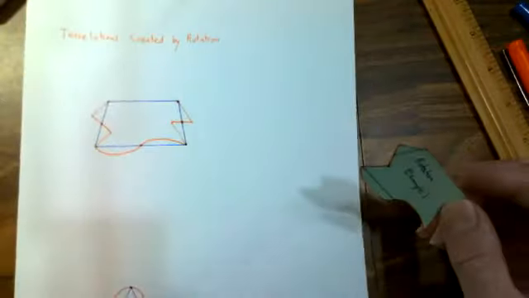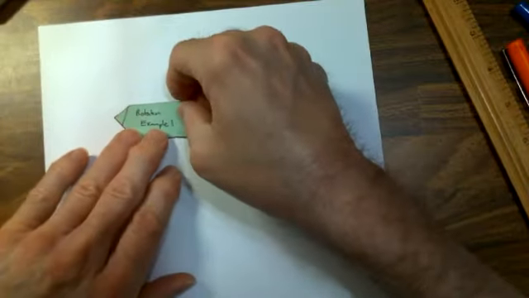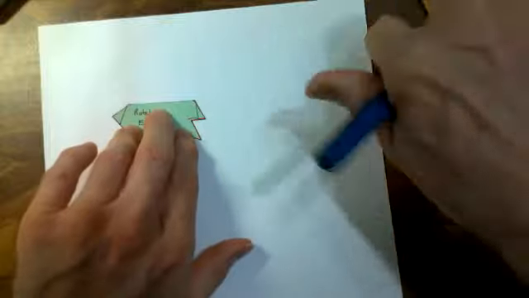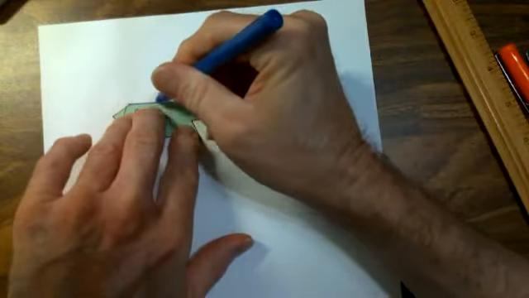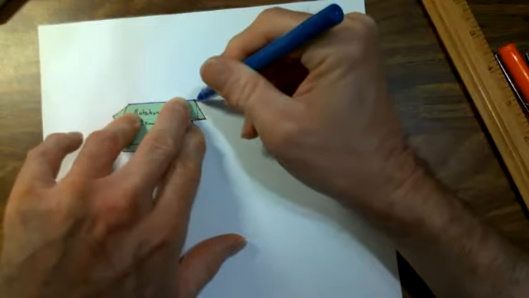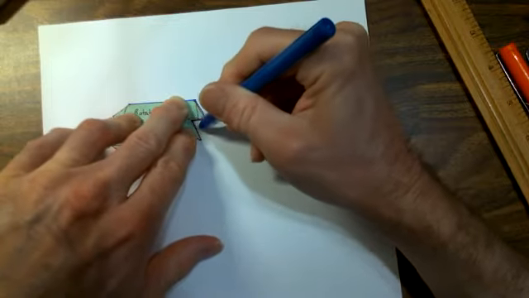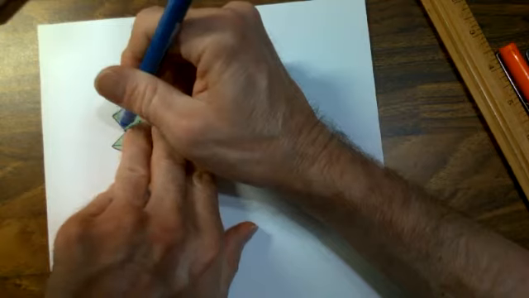Now, let's see what this does. Here's a blank sheet of paper. And what I'm going to do to illustrate this is I am simply going to take this little template I've created from my little drawing. I'm going to trace around it, hold it still and trace around it like that. Again, just trying to be as careful as I can.